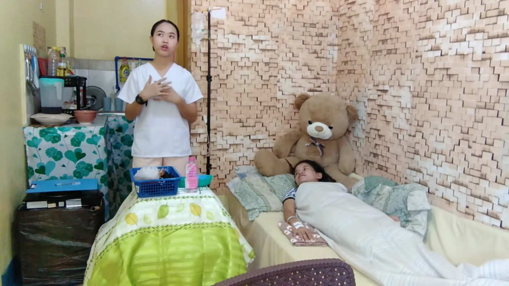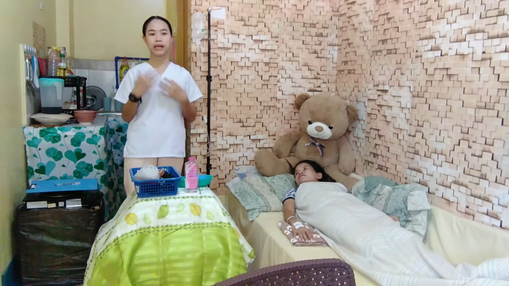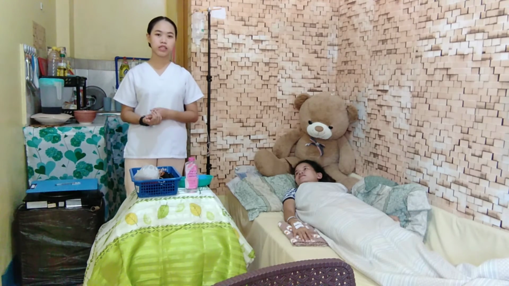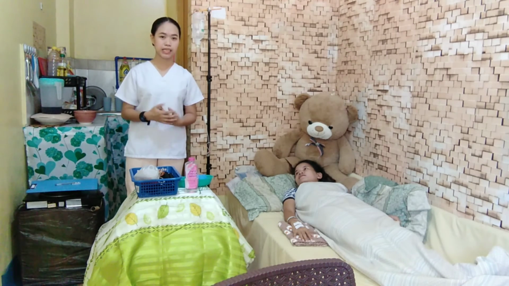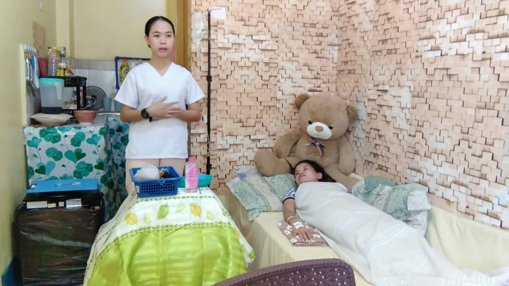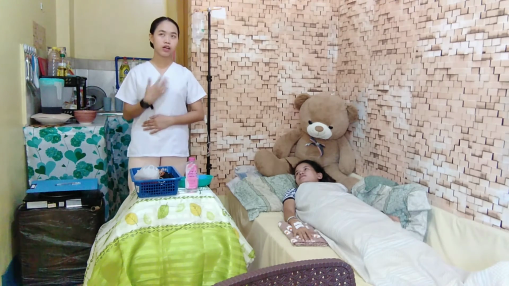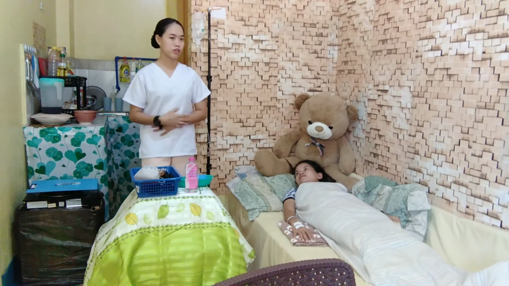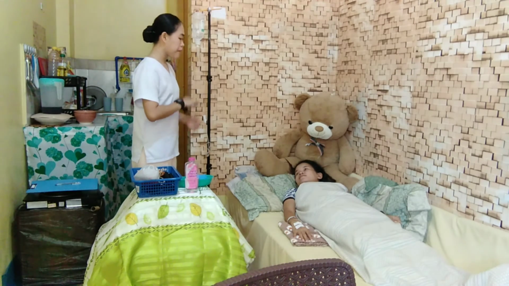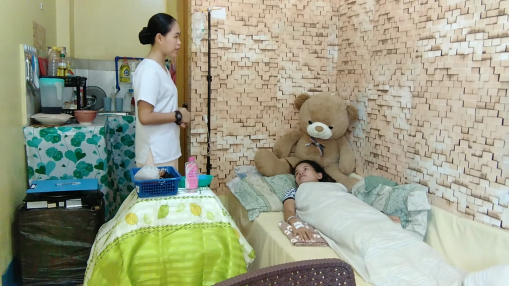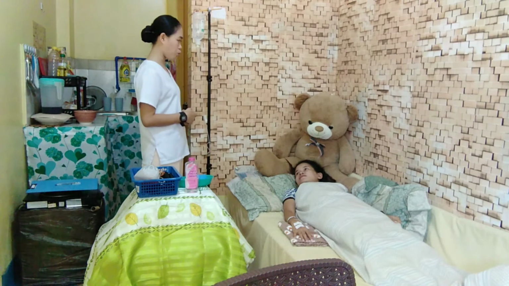And then after that, we will obtain the blood from the blood bank in accordance with the agency policy. We will encourage the patient to empty the bowel and the bladder and assist her in a comfortable position. So, ma'am, you are free to have a bowel movement.